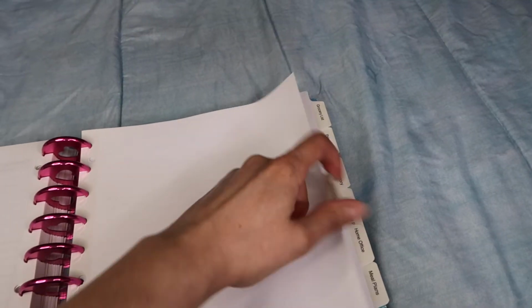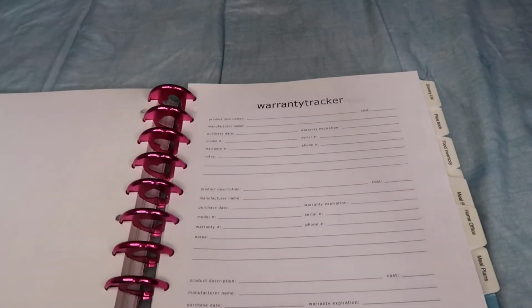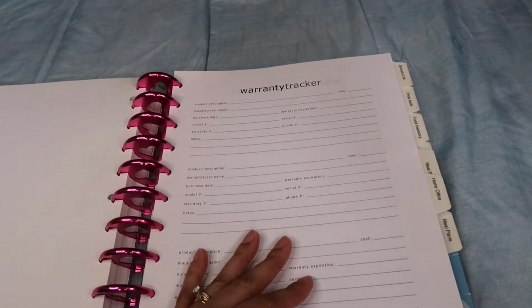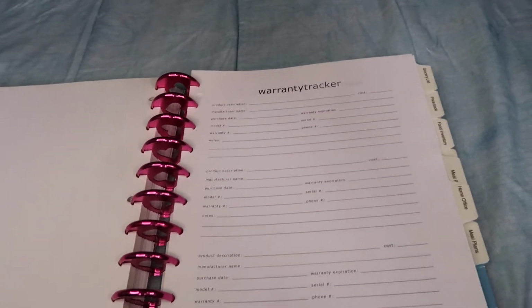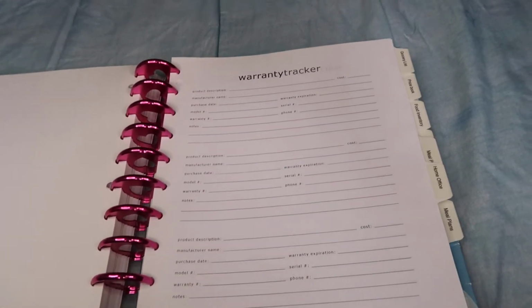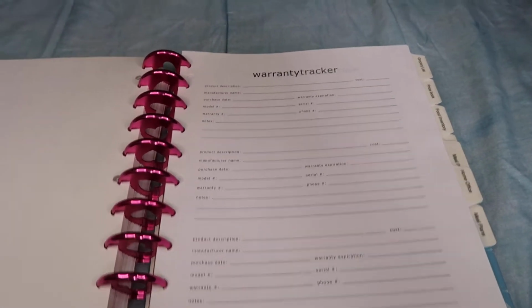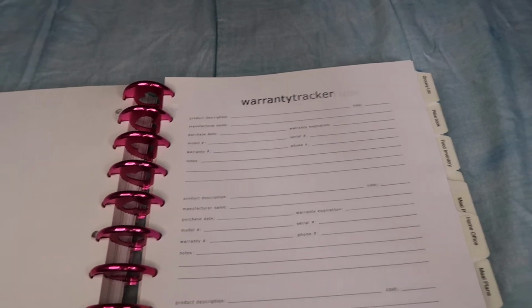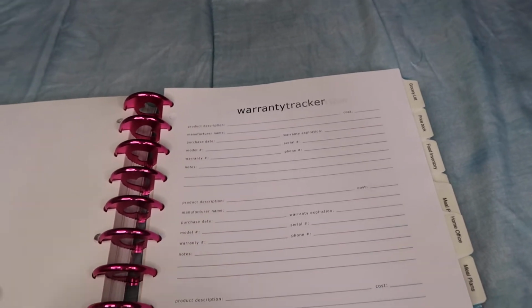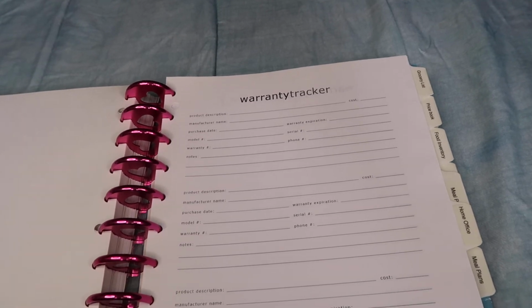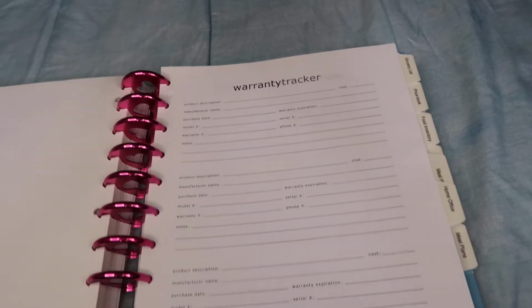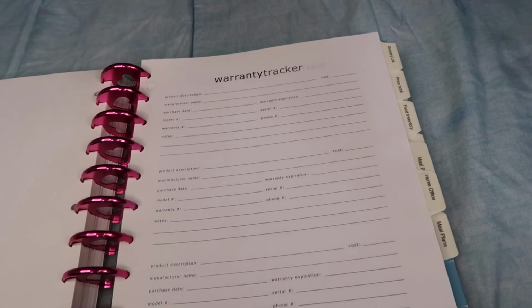And then the next subsection is warranties, in case you want to keep track of your warranty. So I have an insert right here. I'm planning on making as many copies as I need of these, depending on how many I want to keep track of. I'm only going to write in here warranties for those items that are of high value, and where the warranty is actually longer than a couple of months, starting from a year. Some items have warranties for a year, some for 3, some for 5.